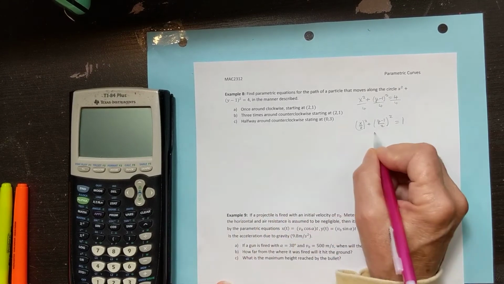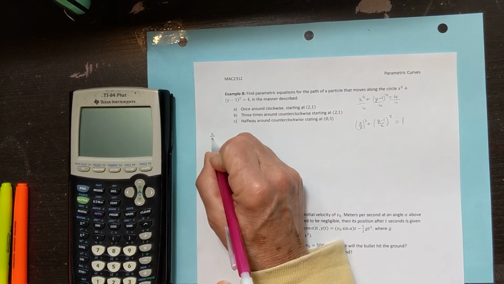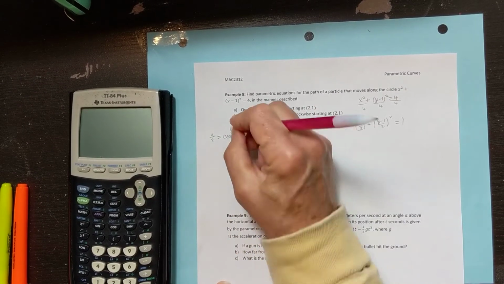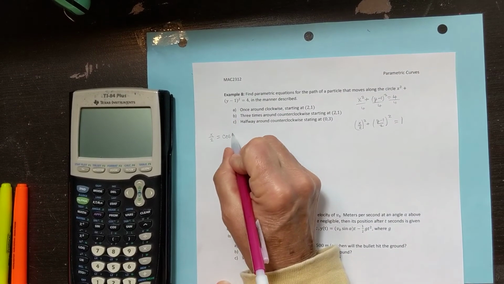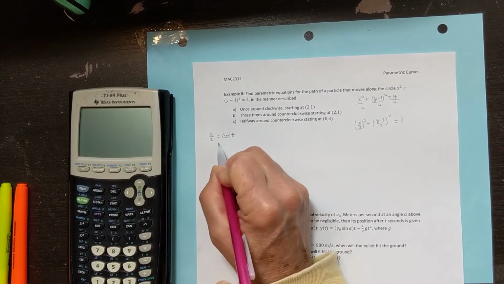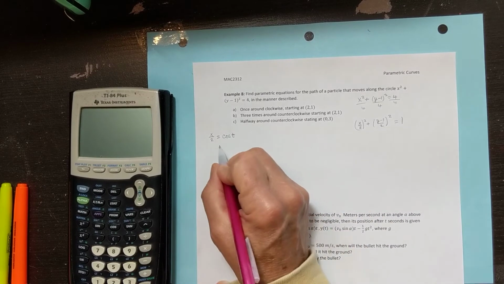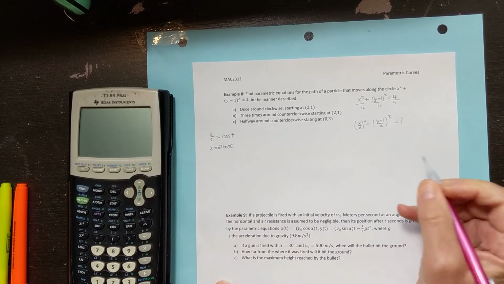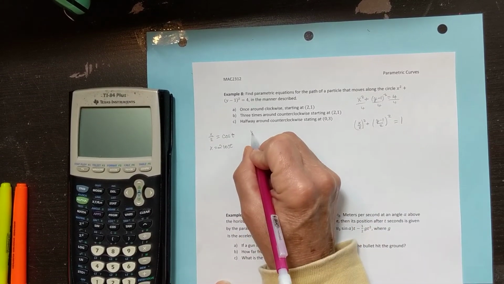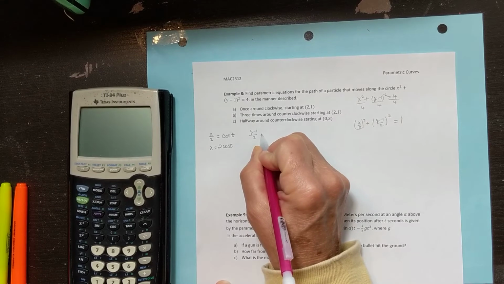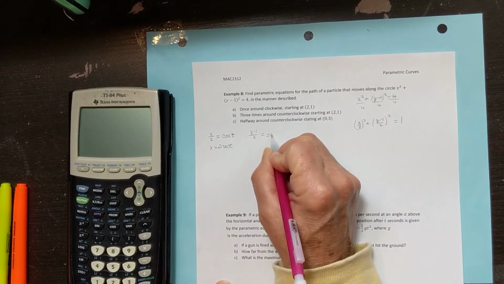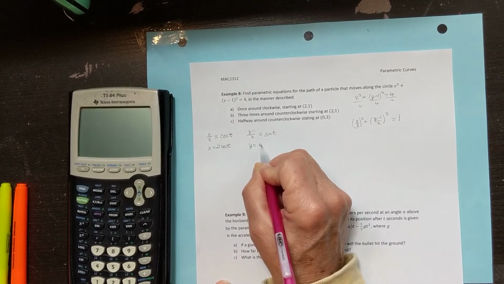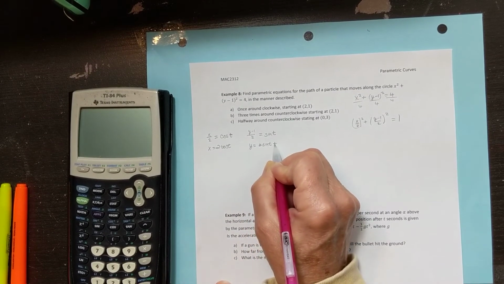I'm going to choose to let it be cosine of t, because (x over 2) squared would be cosine squared of t. So I can solve for x: x is going to be 2 cosine of t. I can let (y minus 1) over 2 equal the sine of t, and solve for y: y is going to equal 2 sine of t plus 1.